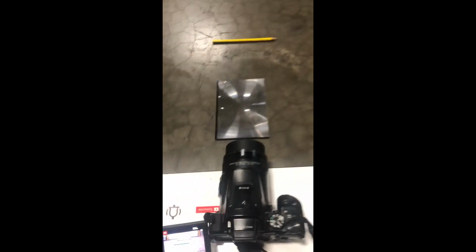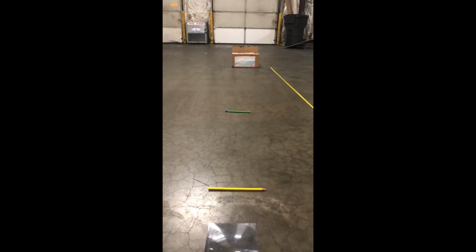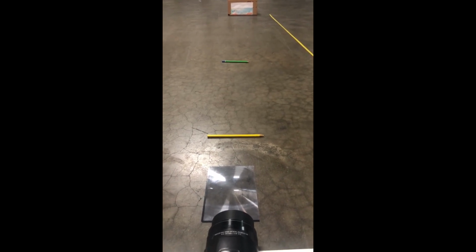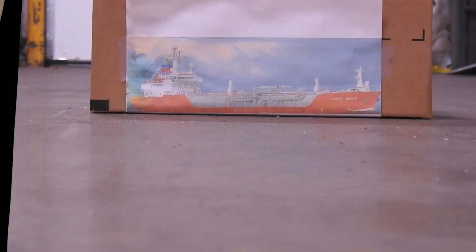So what this is going to mean is that this pencil is going to get lifted up, and then it's going to be 116 inches blocked by the lens. Okay, 116 inches blocked by the lens. All right, so I'm going to go back to the camera now and finish out.